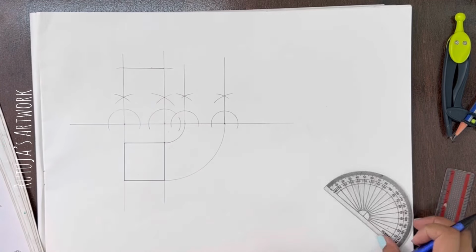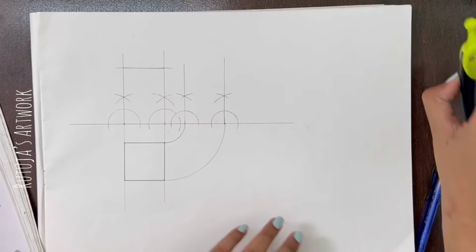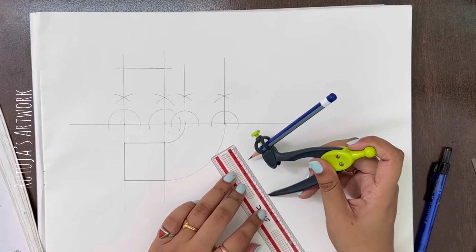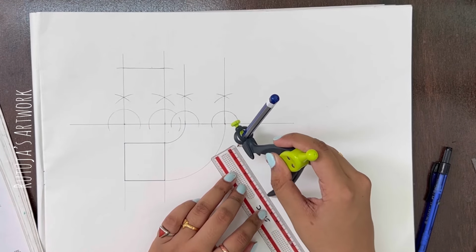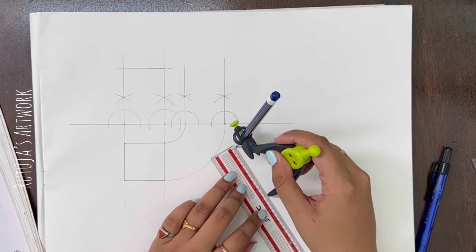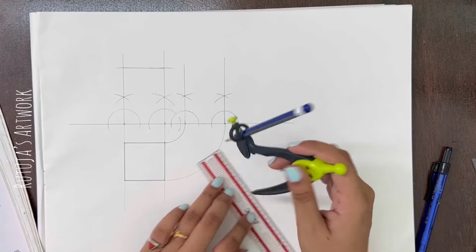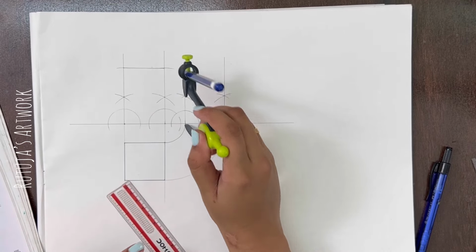Okay, perfect. Now take 6 centimeter again in your rounder. Use the rounder for measurements whenever possible instead of using the scale directly. For a few parts you can use it directly, but here prefer using a rounder.